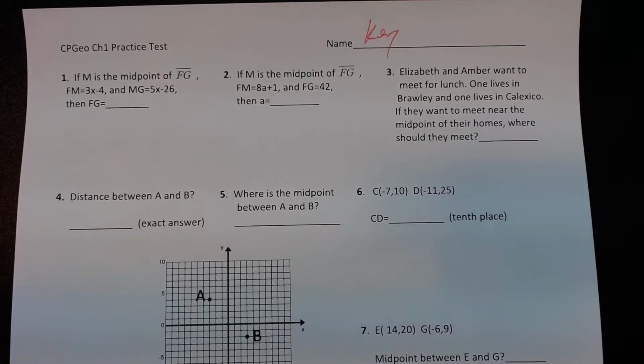Okay, so this is the chapter 1 practice test. I'm going over the whole thing. I'll try to explain every single problem as best I can. This is for once you've already tried the practice test on your own to see if you got it right. Hopefully I can clarify some things if they don't make sense yet.